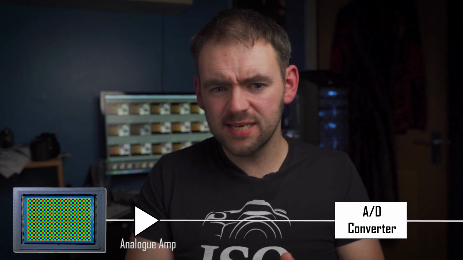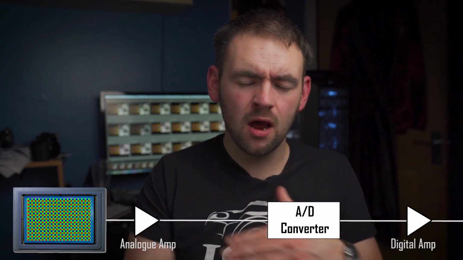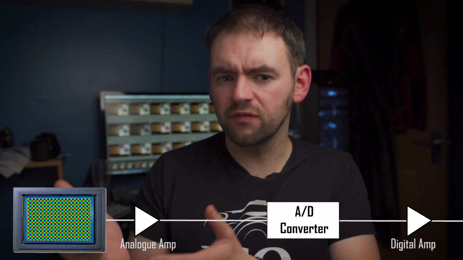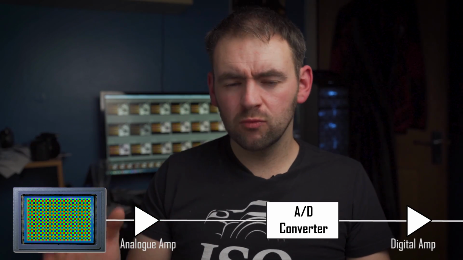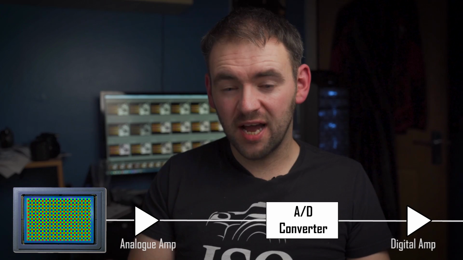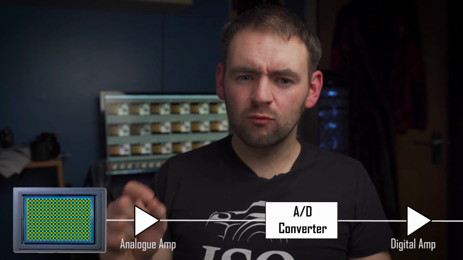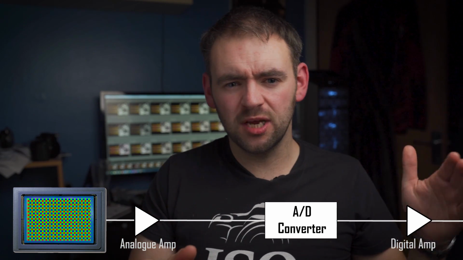Now, a lot of cameras do tend to have both an analog and a digital amplifier, and you might be thinking, why do you need a digital if you're going to boost the signal with analog first? The reason for that is that generally most cameras won't use the analog amplifier for every single ISO setting that it has. It will generally amplify to particular steps, and then the digital will finish it off.